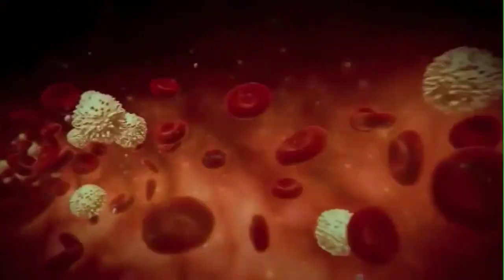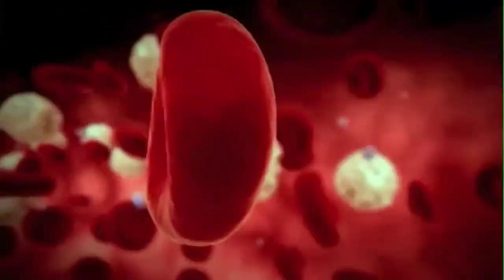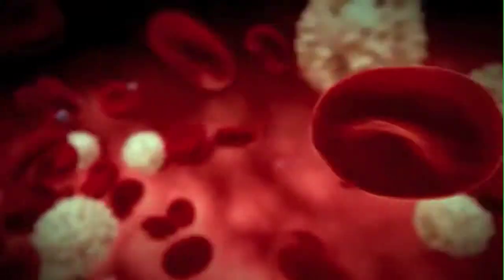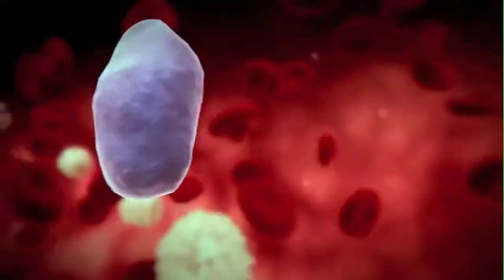Plasma is a liquid in the blood which transports dissolved substances around the body, including hormones, antibodies, nutrients such as water, glucose, amino acids, minerals, and vitamins, and waste substances such as carbon dioxide and urea.